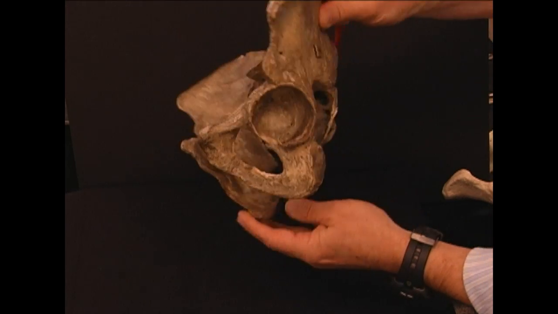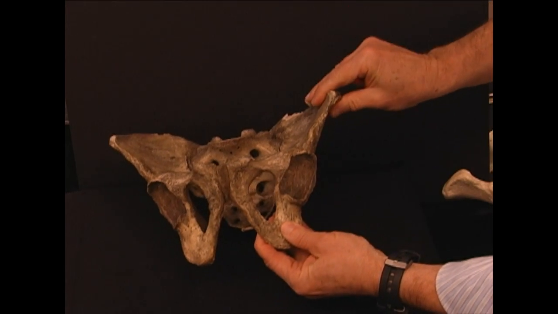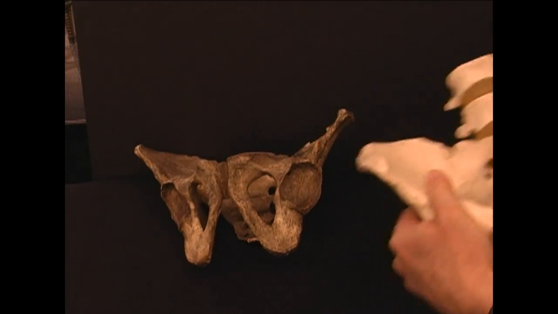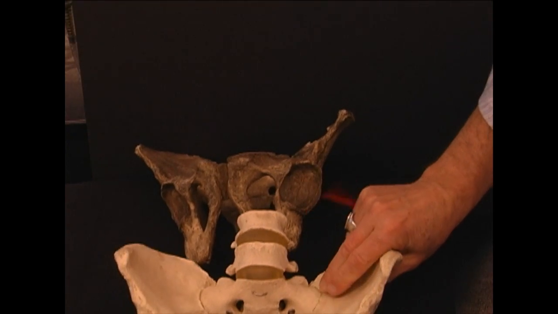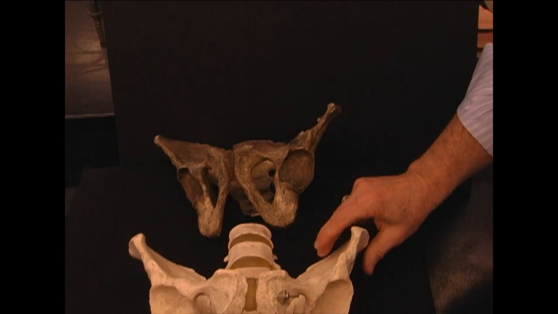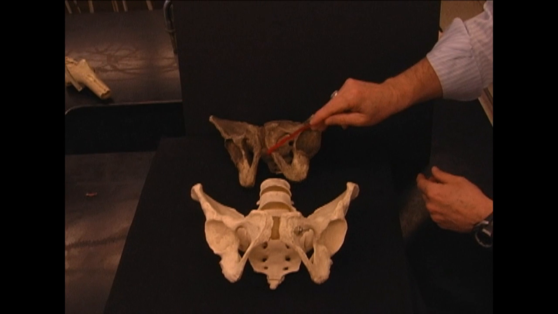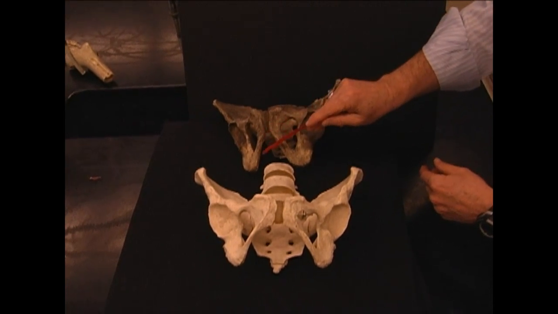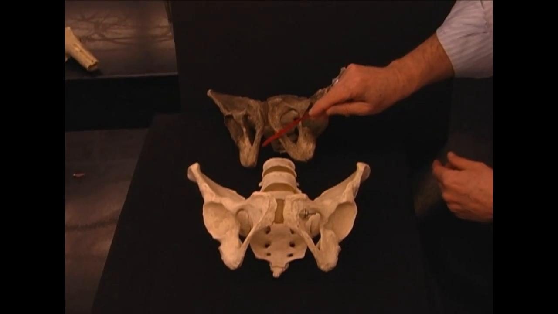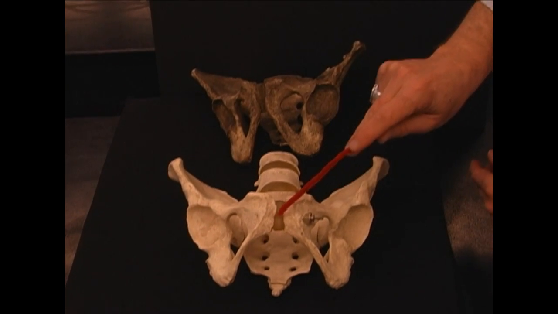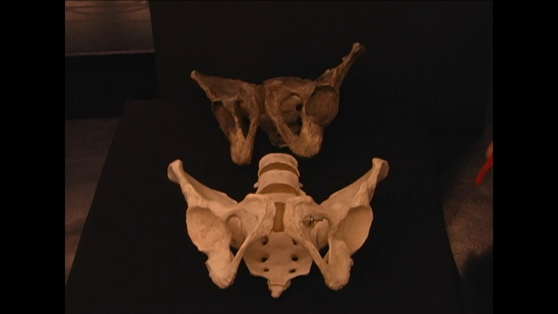Looking at the entire pelvic girdle, we can see that this is a male pelvis and the female pelvis. Again, there are many ways to distinguish the two, but the most obvious is the angle of the pubic arch. Here in the male, we can see a very narrow angle, and again in the female, a much wider angle of the pubic arch in a female pelvic girdle.